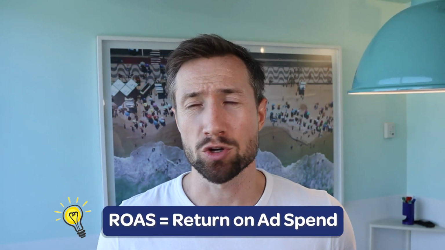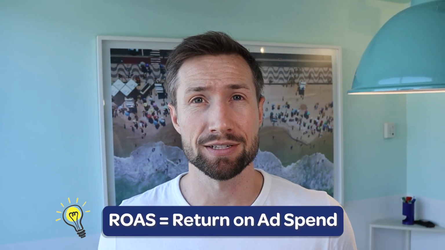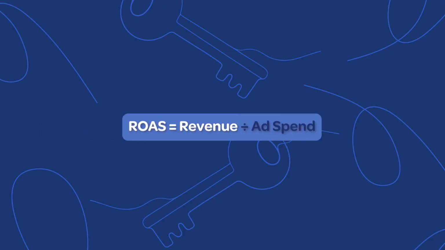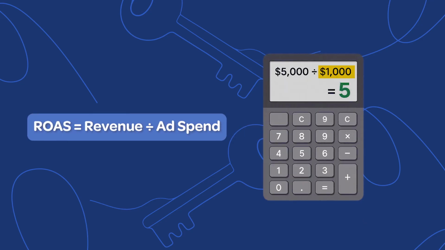Let's start with ROAS, or return on ad spend. It's the most common metric that store owners look at. The formula is simple: revenue from ads divided by ad spend. So if you spend $1,000 and your revenue is $5,000, your ROAS is 5. Sounds good, right? Well, here's the problem.